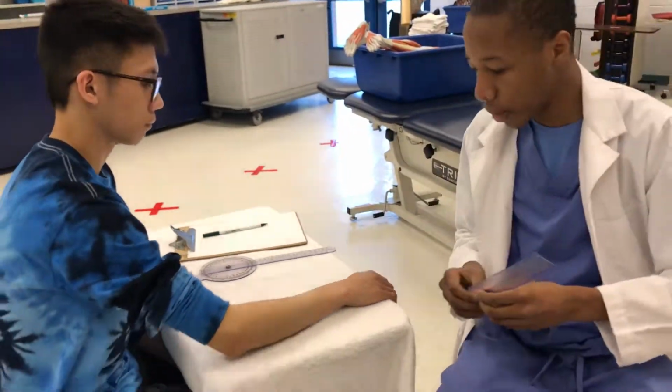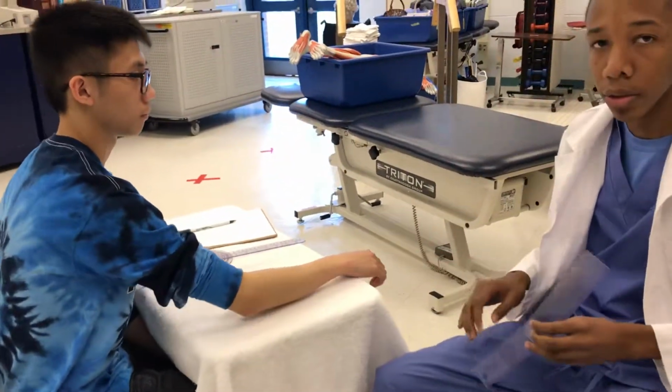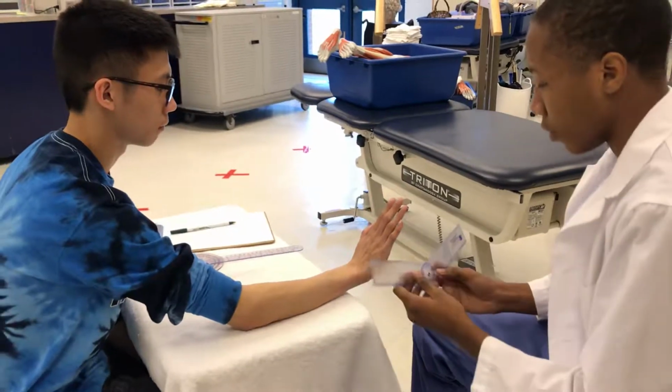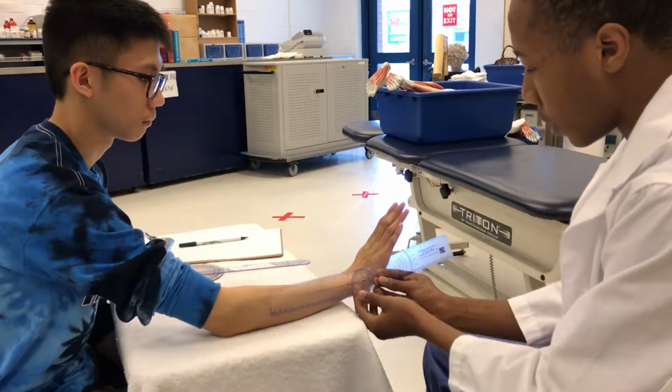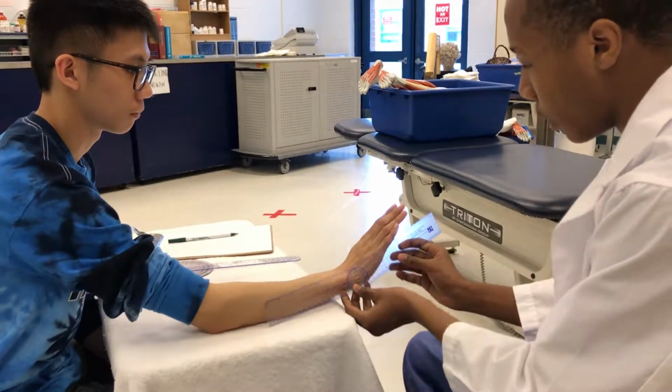So now I'm going to ask the patient to bend their wrist into extension and realign the goniometer. Stationary arm with the ulna, axis with the ulnar styloid process, and movable arm with the 5th metacarpal.